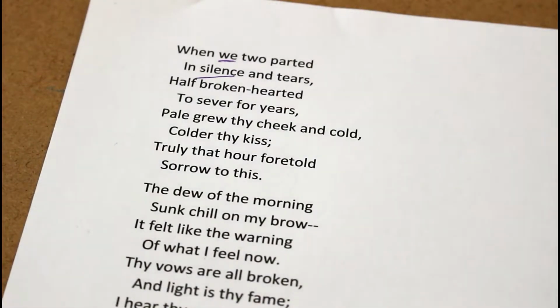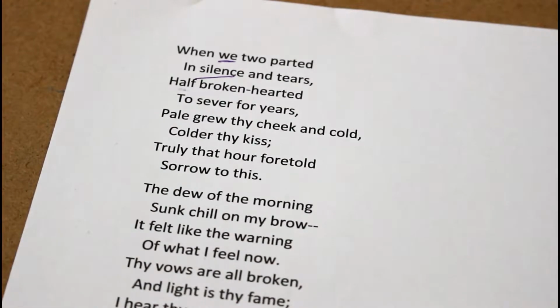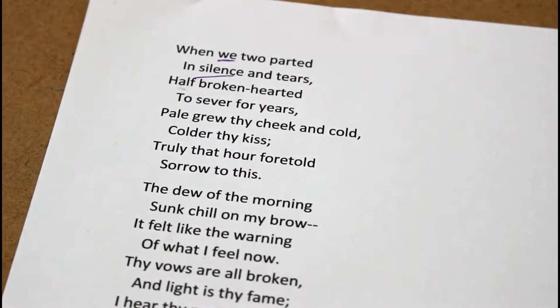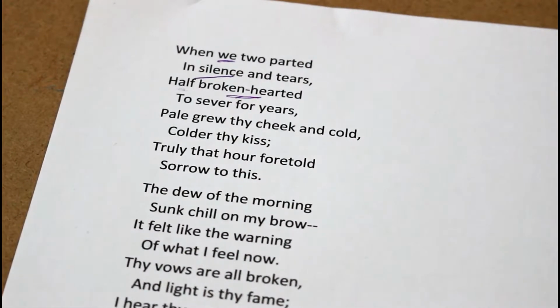The next line, half broken hearted, is quite interesting. It's a little bit vague in terms of what it means. It could mean that they weren't fully in love with one another, perhaps. It could possibly suggest that he is broken-hearted and she isn't. It would certainly link into the ideas of coldness and death that is hinted at in this poem. The lovely compound adjective we get there, broken-hearted, is quite interesting as well, and it certainly helps establish the specific atmosphere of this poem.